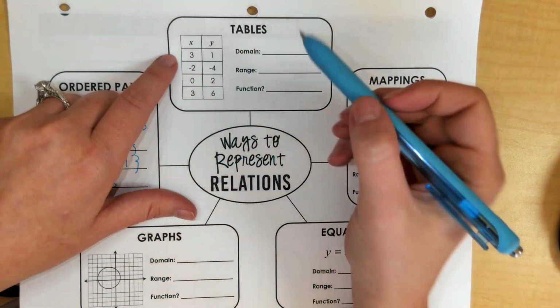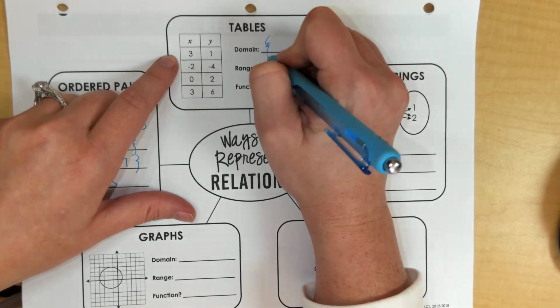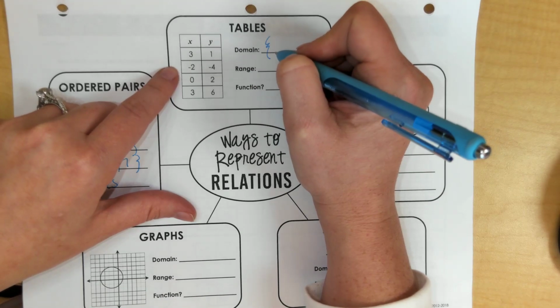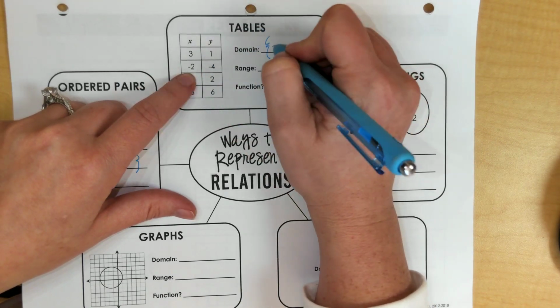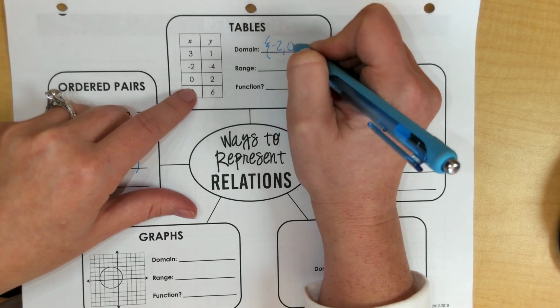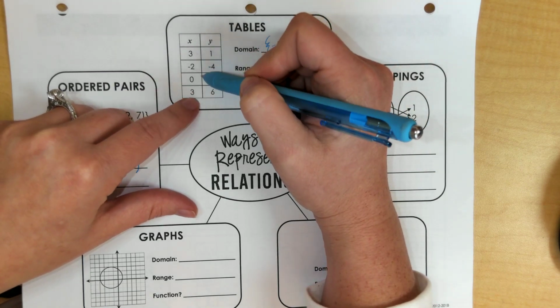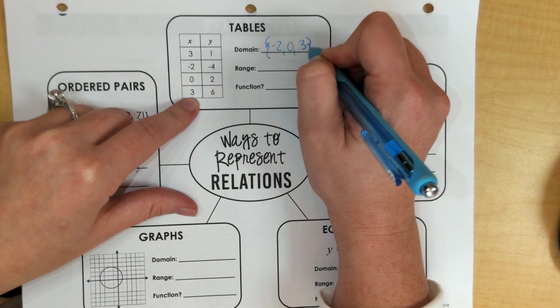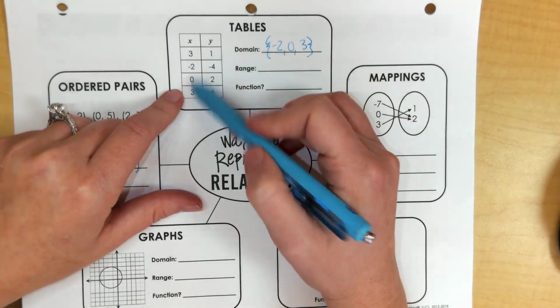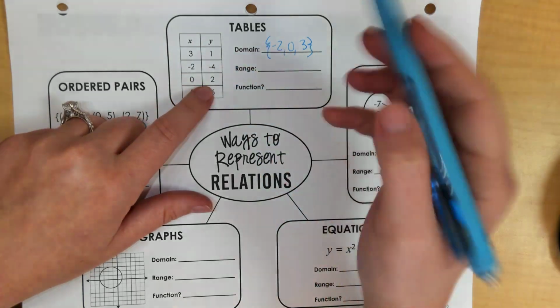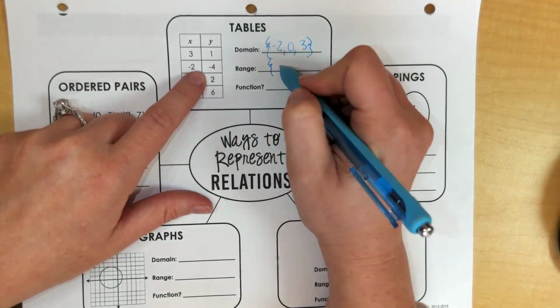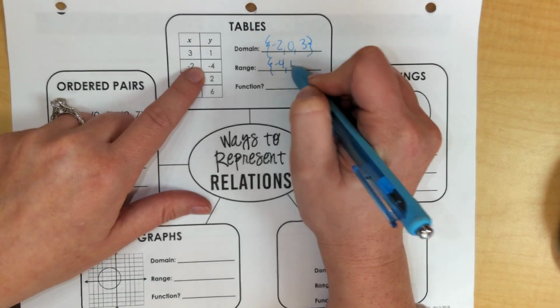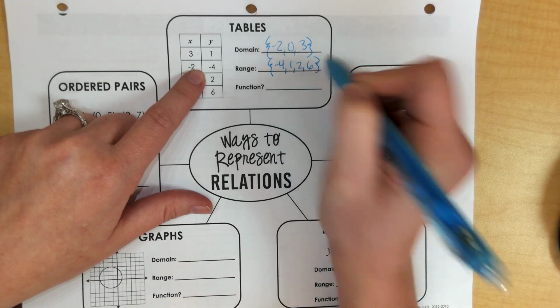That's my range. And so when I go to write them, all I have to do is make sure that they're in order from least to greatest. So here I have a -2. That's my smallest number. Then I have a 0. And then I have a 3 and another 3. And when I have 2 of them, I only have to write it once. So I ended up with -2, 0, and 3. That's my domain. Now on the range, I'm going to do the same thing. I'm going to start with the smallest number, which is -4, and then 1, and then 2, and then 6.